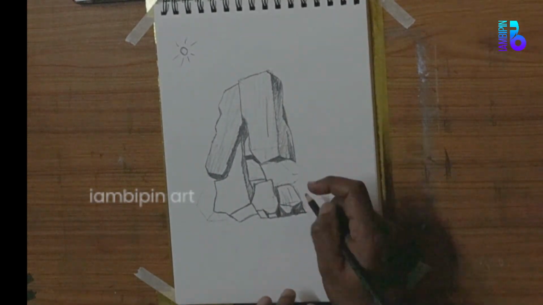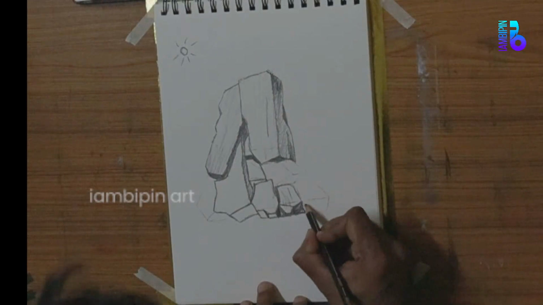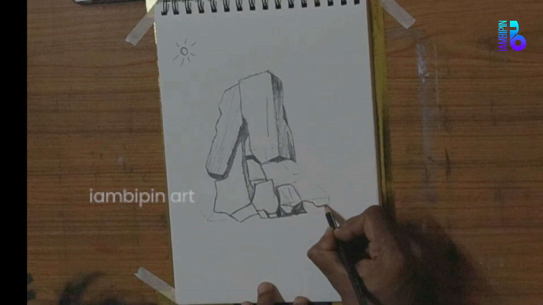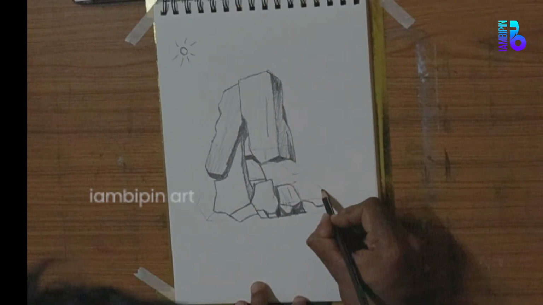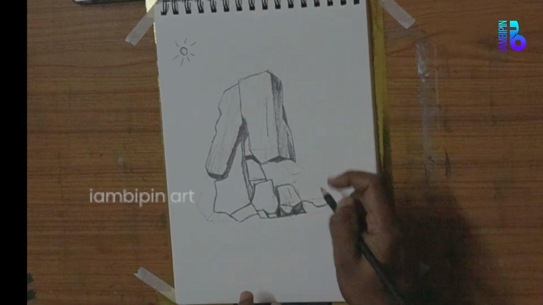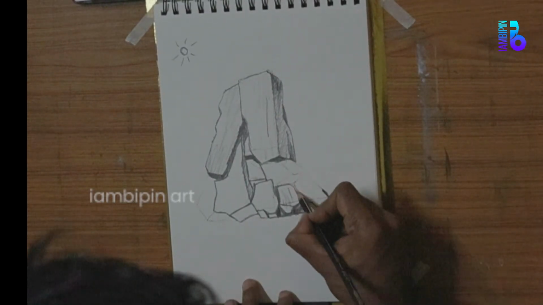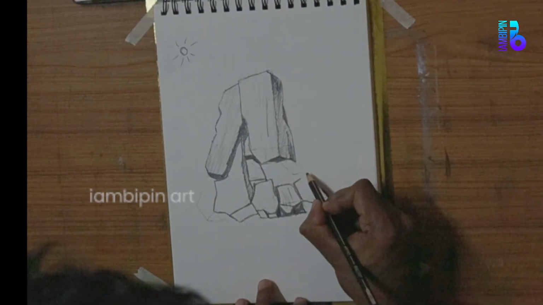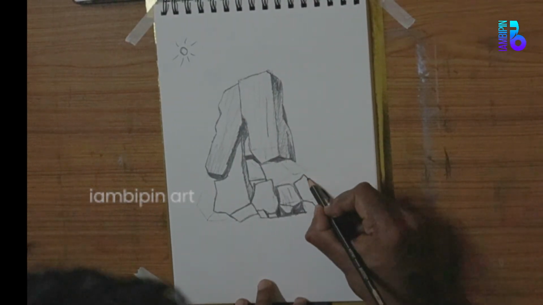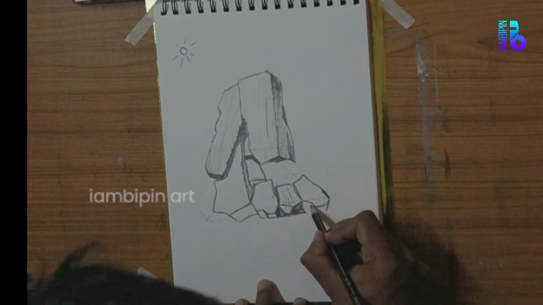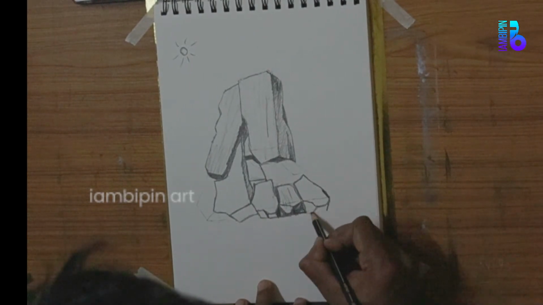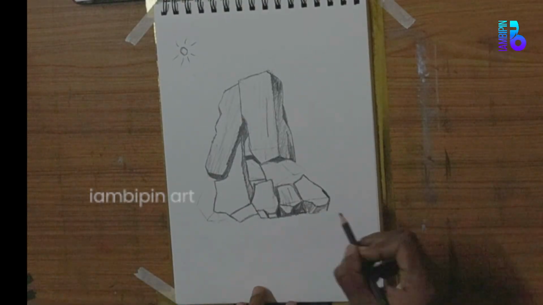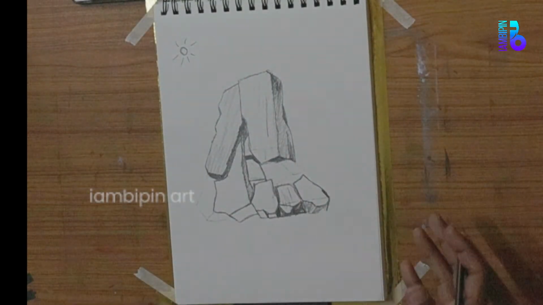So usually I'm getting that shape right, then I will keep on adding details so that they all look more natural. I agree, everything is different, but altogether they form this big structure, right?